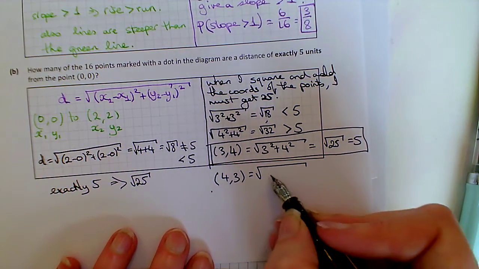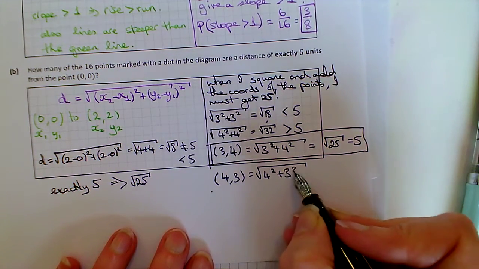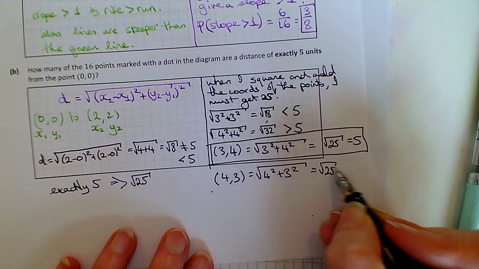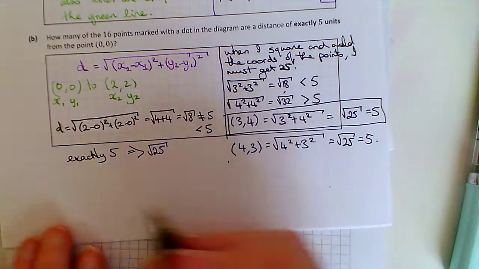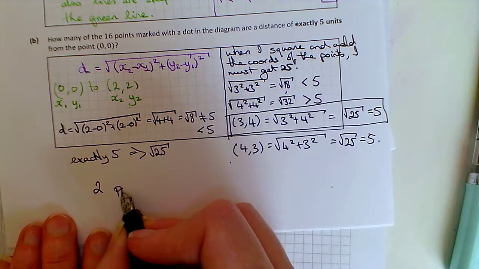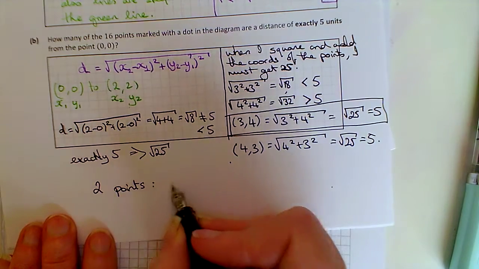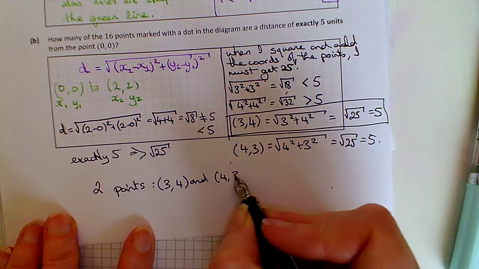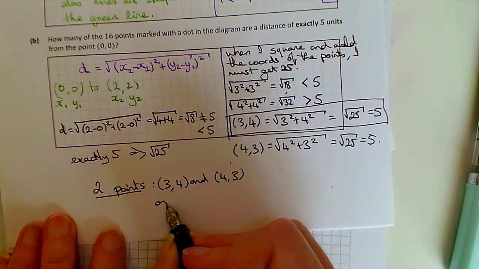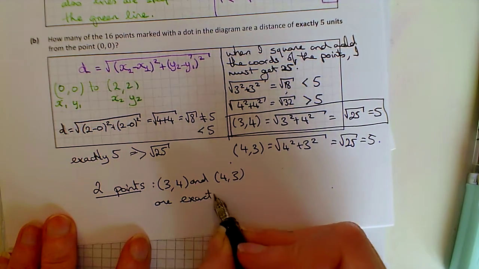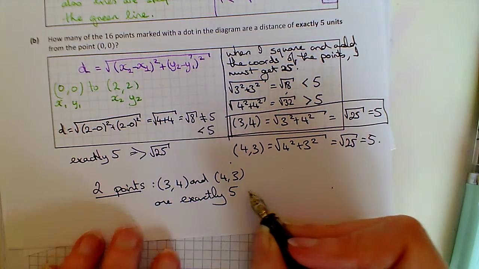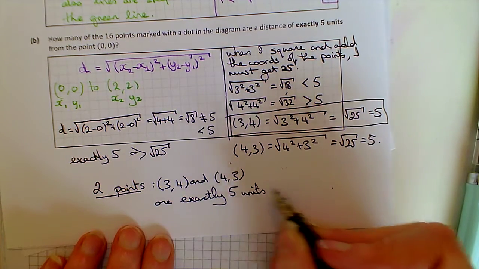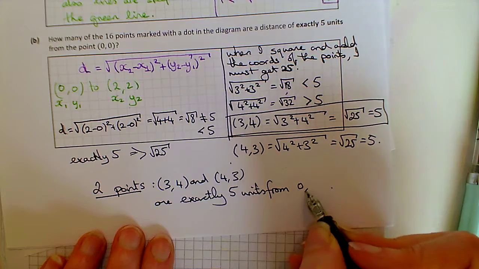The square root of 4 squared plus 3 squared, which is the square root of 25, which is 5. So my answer here is that there are 2 points, and those 2 points, 3, 4 and 4, 3, are exactly 5 units from 0, 0.